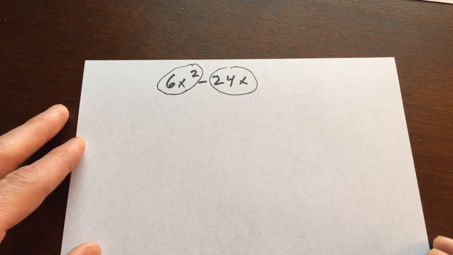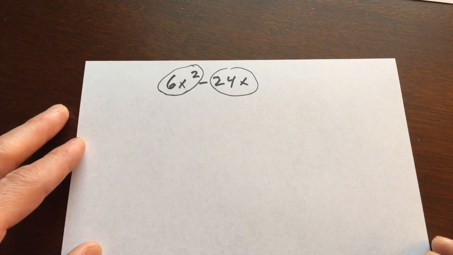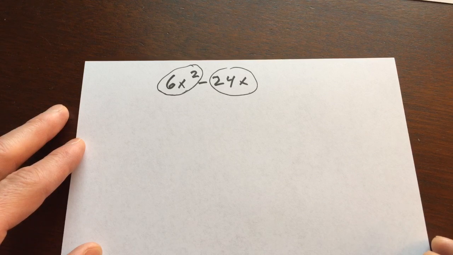Anybody else have a suggestion as to what we could do? Ethan, you're really close. Okay, 6 is part of the greatest common factor, but there's also something else that we can factor out besides that. Okay, Ethan is saying 6x and Raj is saying 6x. Okay, so yeah, exactly right.